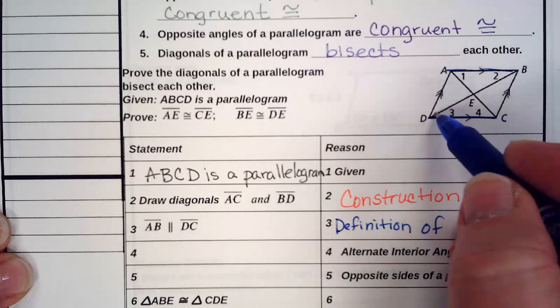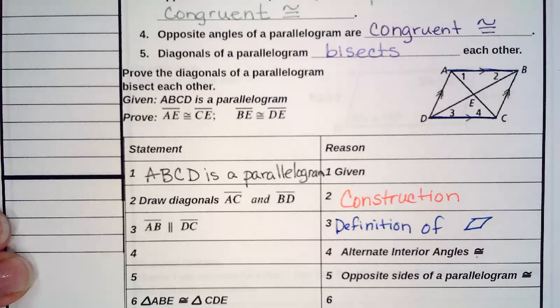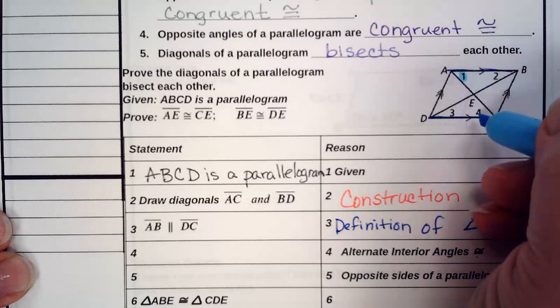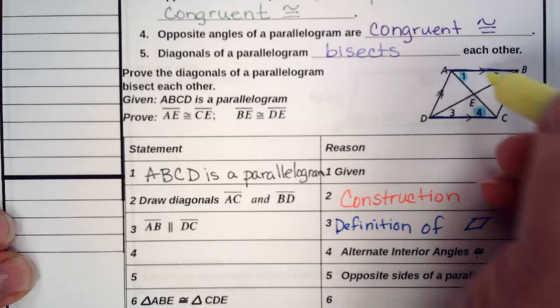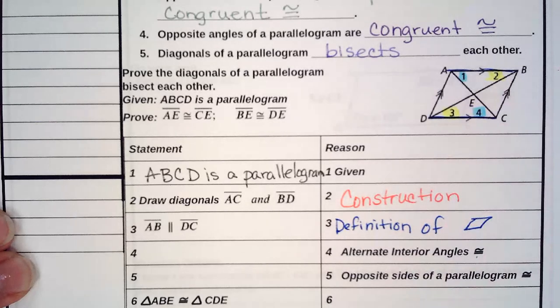Here's my transversal this way. Here's my transversal this way. So if you're looking at it, 1 and 4 would be alternate interior angles. 2 and 3 would be alternate interior angles.